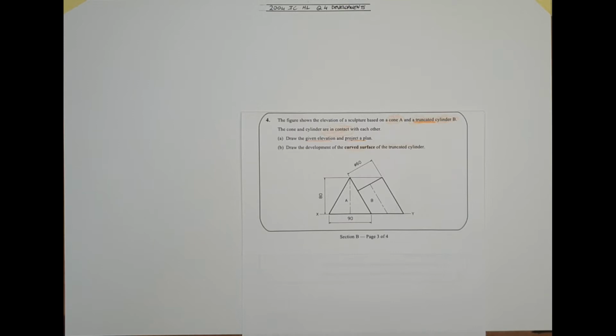I'm going to start off and just do exactly as they said. The cone and cylinder are in contact with each other, so I'm going to have to find the projections of all of the contact of them and find exactly how they're in contact and have a chat about that, and then draw the given elevation and then project a plan. So I just need a little bit of space underneath for a plan. I'm going to keep my drawing fairly far down, in the bottom left of my page.